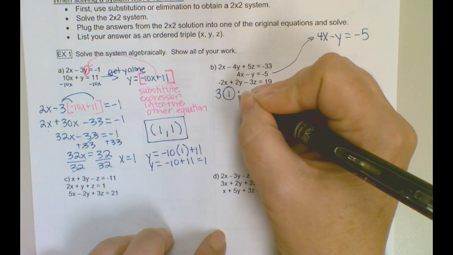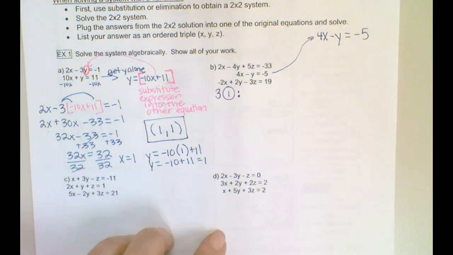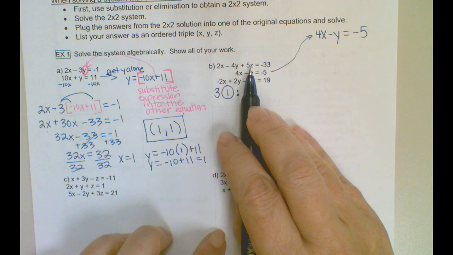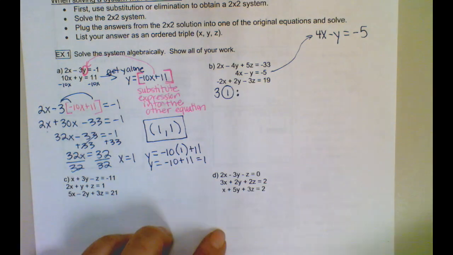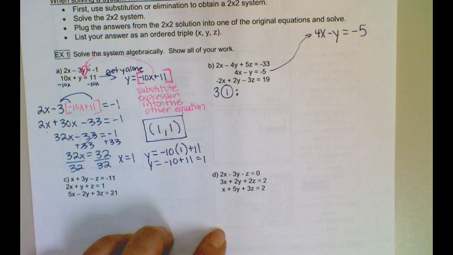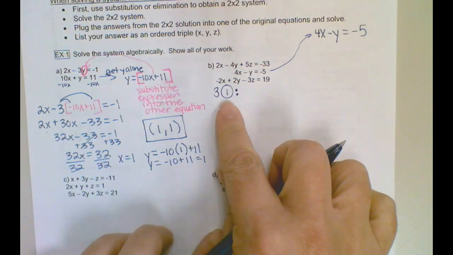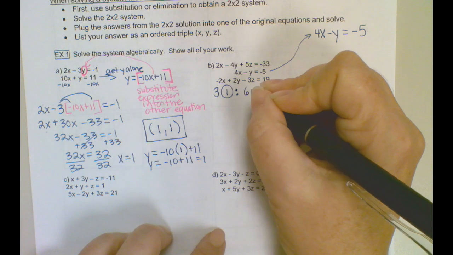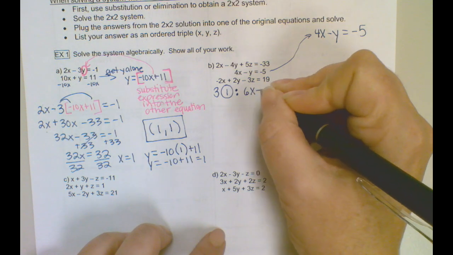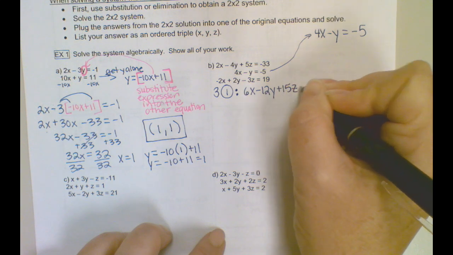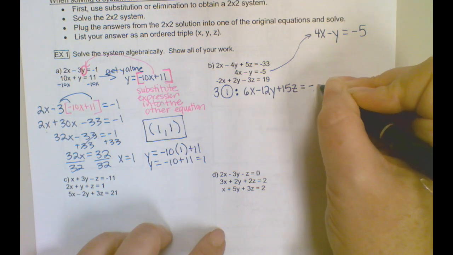So 3 times equation 1, again, that means the entire equation. I can't just turn a 5z into a 15z. I have to multiply the entire equation by the same thing to make that conversion. So I'm multiplying the entire equation 1 by 3, which is going to give me 6x minus 12y plus 15z equals -99.